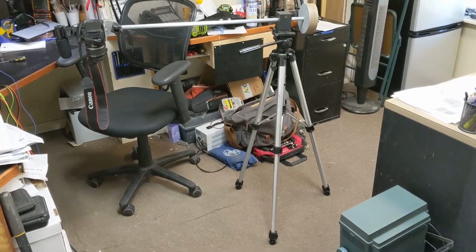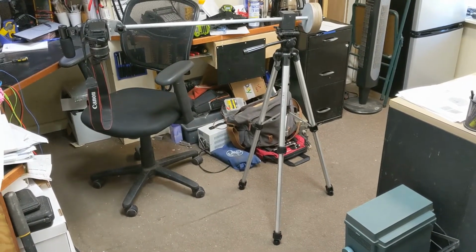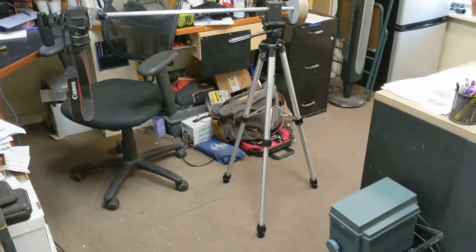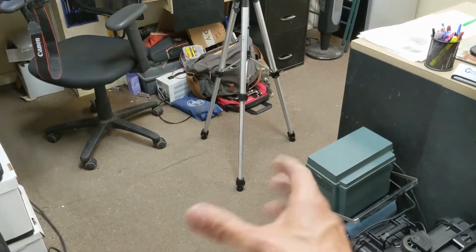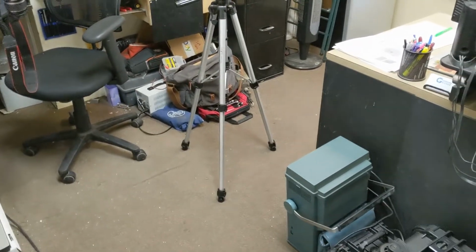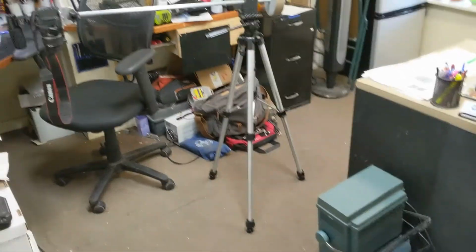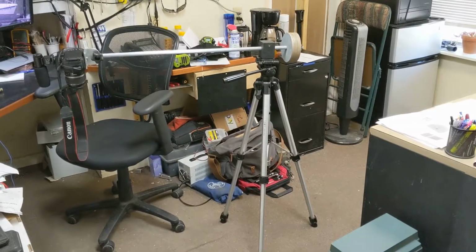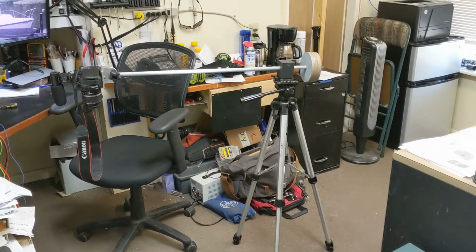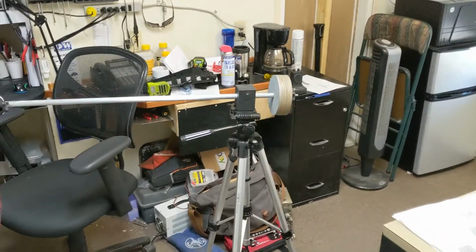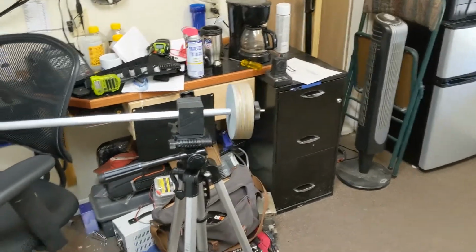My tripod is actually not fully extended, and also the legs aren't fully opened. So you can kind of see the feet aren't as widespread. I don't have as large of a footprint as I normally would, which is a little bit better for testing it because it takes away some of the stability. I did go ahead and put all 6 counterweights on there.